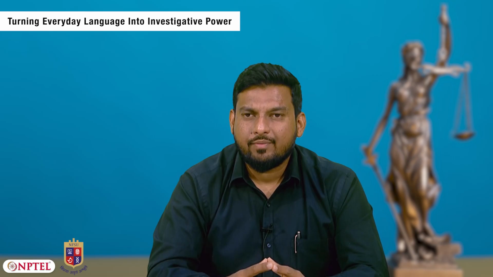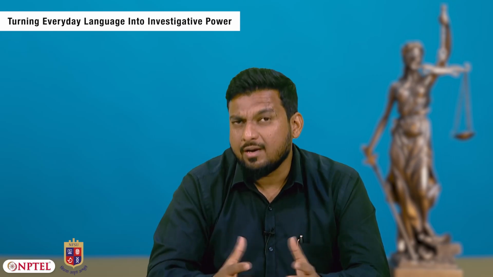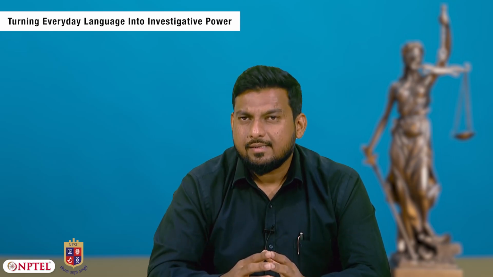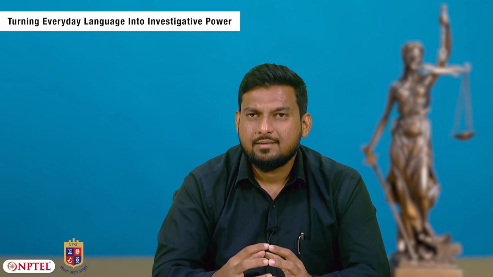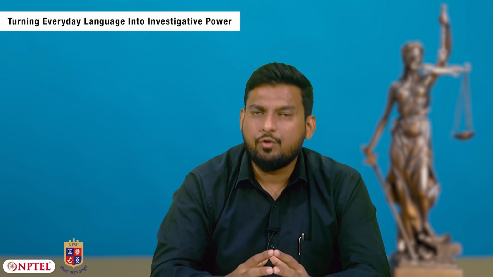In today's session, we shift from understanding what corpus linguistics is to actually learning how to build it. This is a mechanical process in which we will try to understand how we can build this corpus, what components we would need for this.